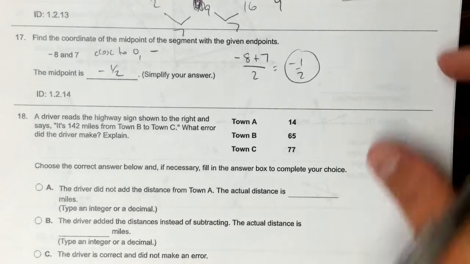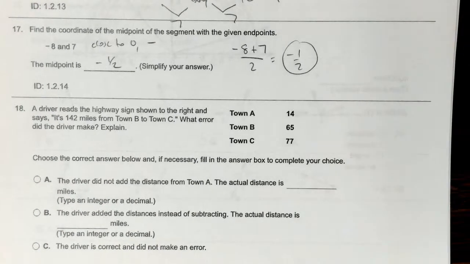Okay. Then number 18. Oh, the bell's about to ring. Let's just stop right there, and we can work on more of this tomorrow.